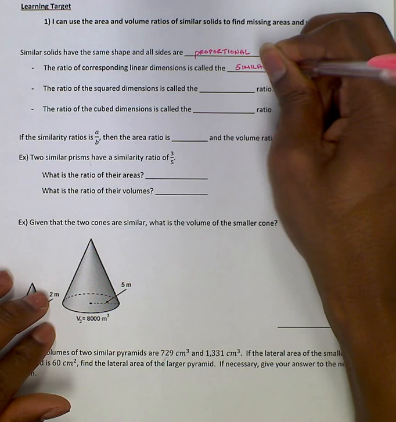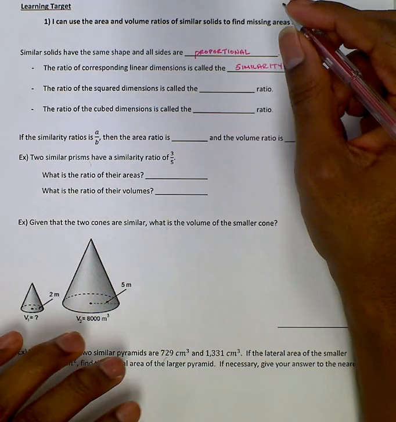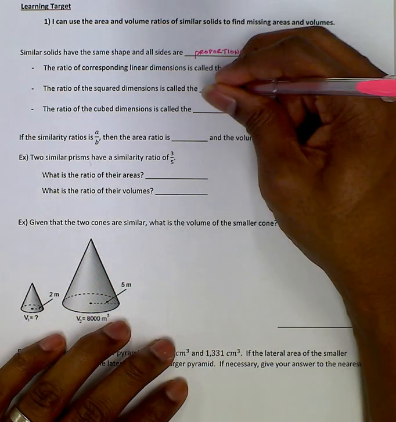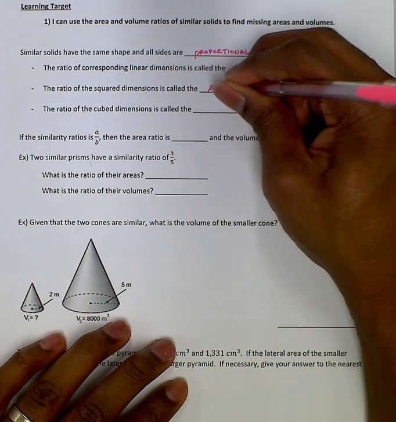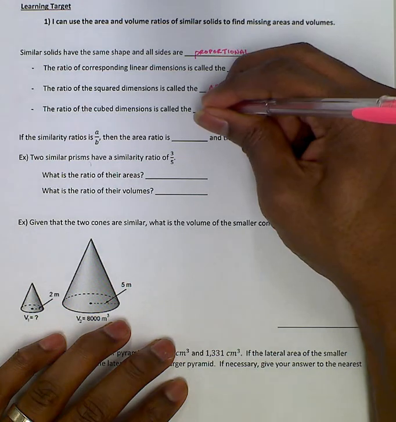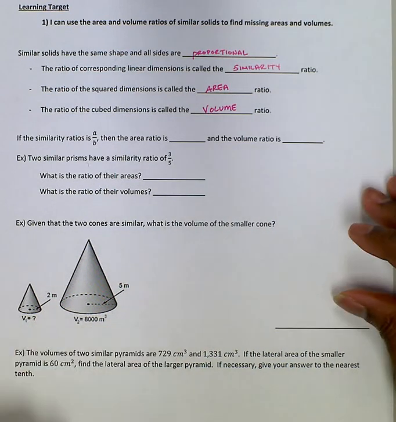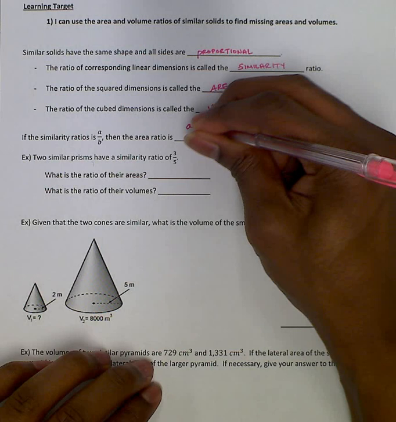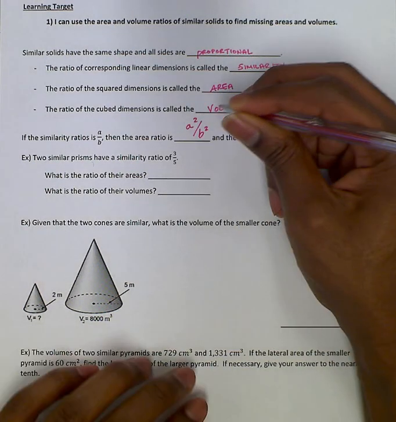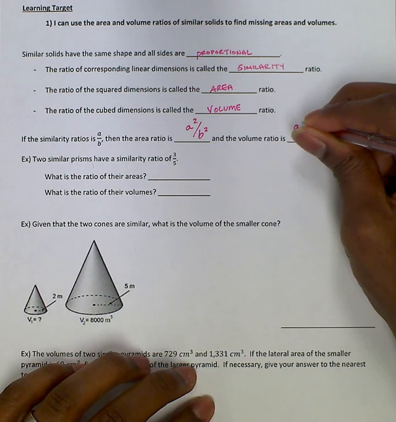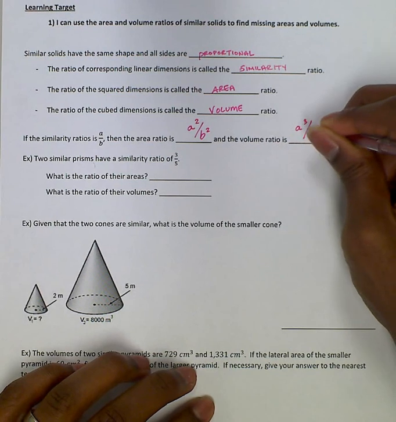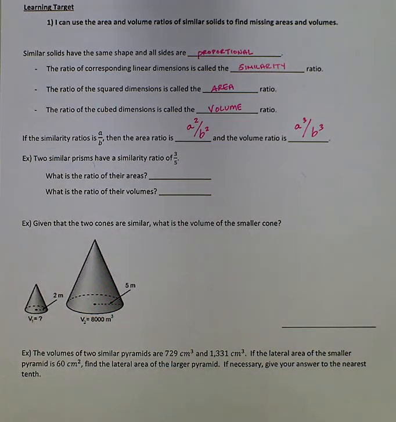Okay, and we did this when we were talking about similar triangles first semester. The ratio of the squared dimensions is called the area ratio, and the ratio of the cube dimensions is called the volume ratio. Alright, if the similarity ratio is A over B, then the area ratio is A squared over B squared. And the volume ratio is A cubed over B cubed. Okay, so that's a relationship that we'll be able to use with similar figures.